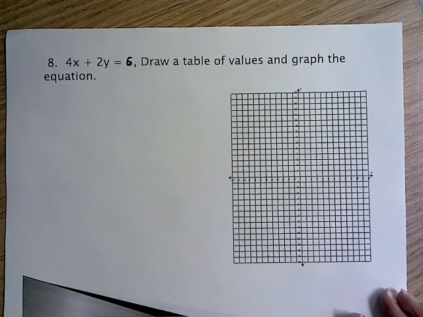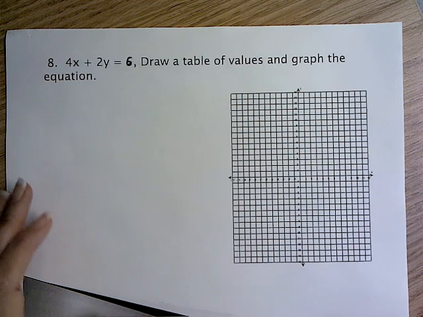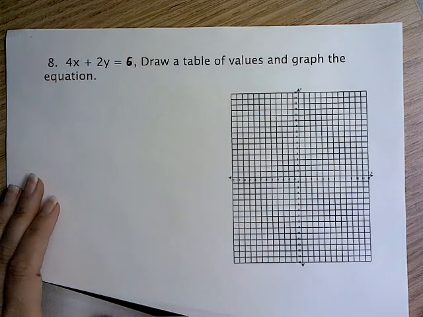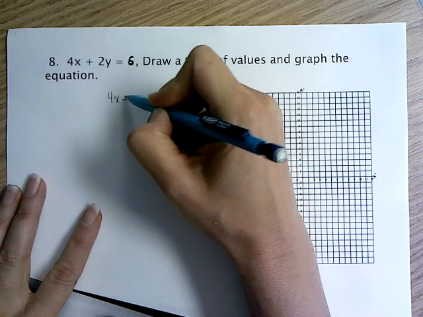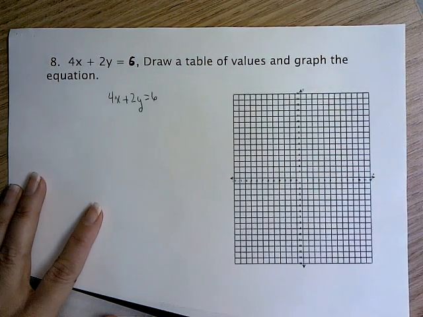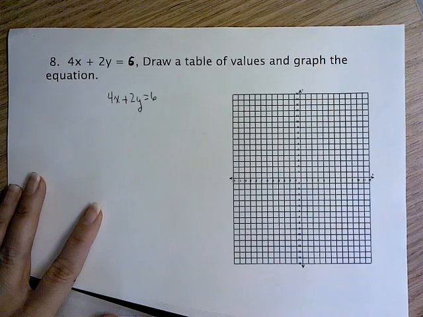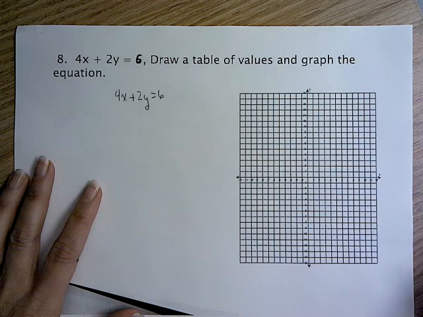All right, next one. 4x plus 2y equals 6. Draw a table of values and graph the equation. Before I can place that onto a table, I need to solve that for y, because I can't write it as a function if it's not set y equals.